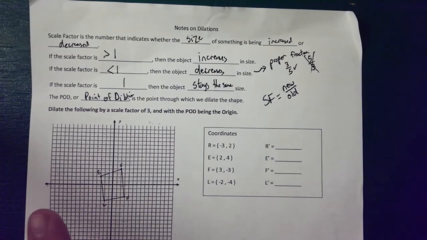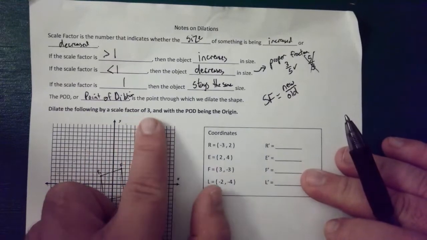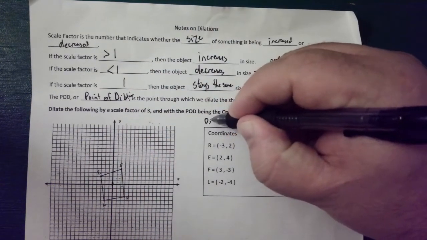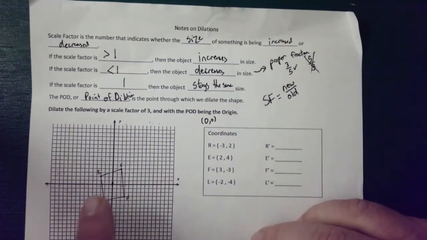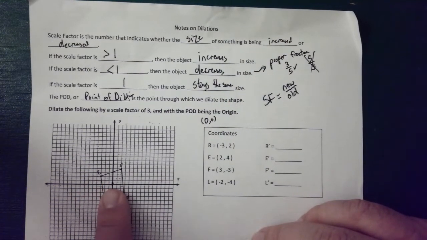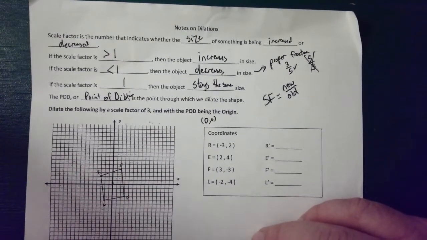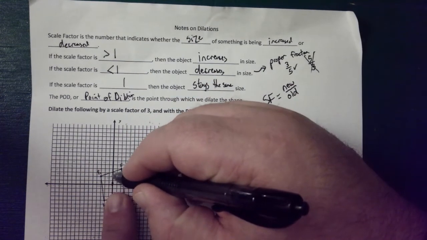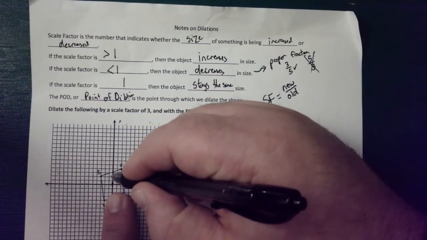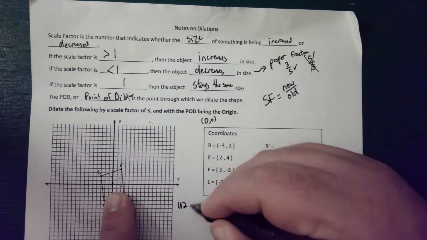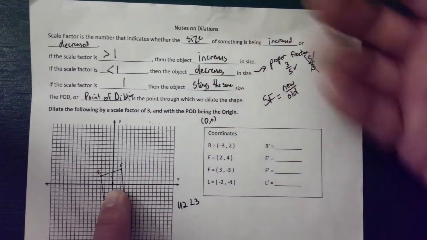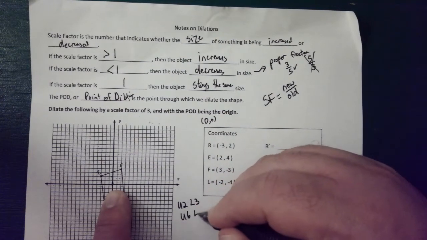So on this one, it says we have a scale factor of 3, and the POD is the origin. All right, so here's the deal. If this is our origin, remember our origin is 0, 0. All right, that's our origin. The point of dilation says that all of these points are going to be 3 times as far away from this thing. That's what that means. So if I go up 2 and left 3, up 2, left 3. If I want to multiply both of those by 3, I would get my new coordinate. I would need to go up 6 and left 9.